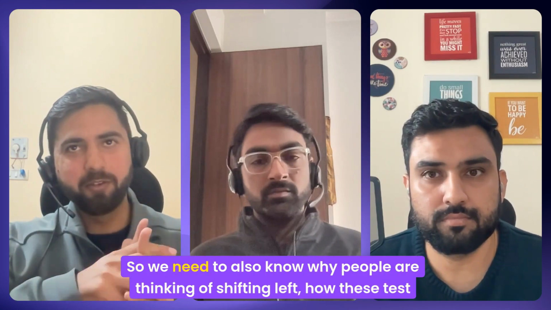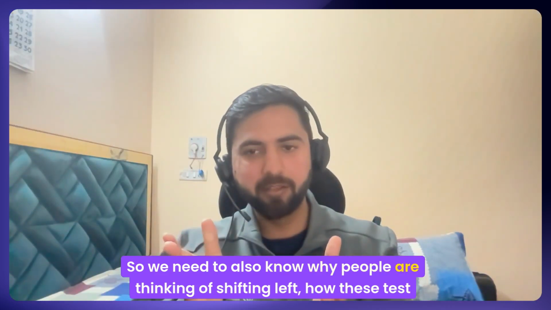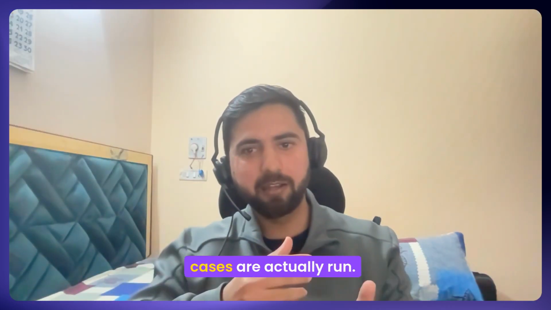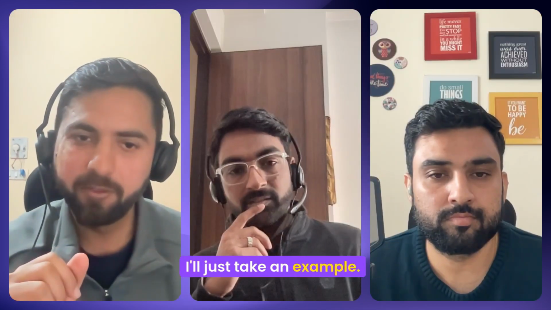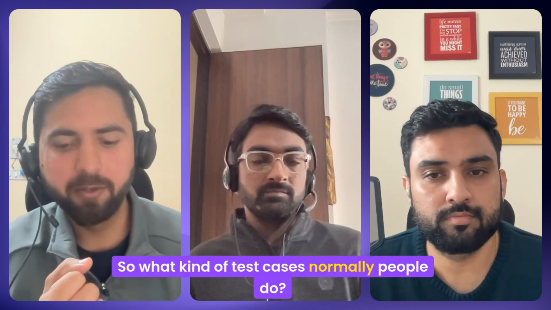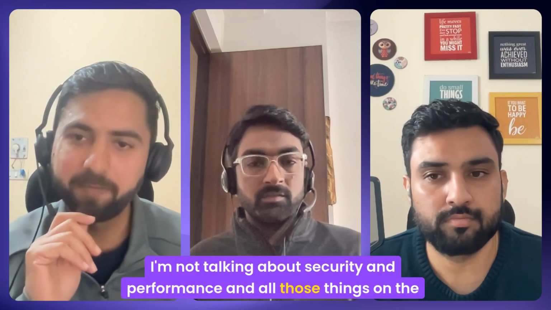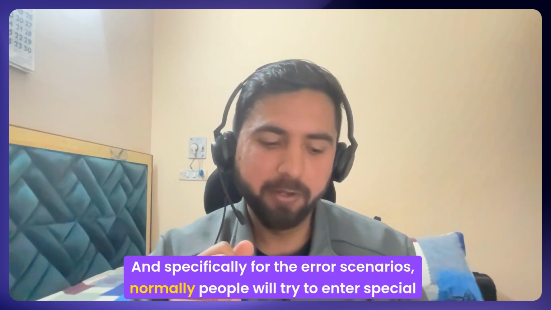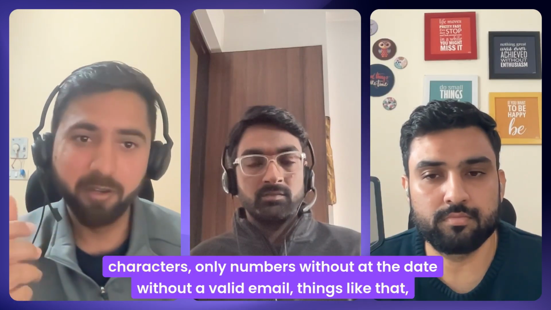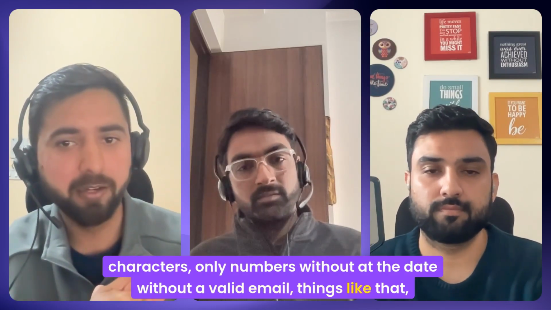So we also need to know why people are thinking of shifting left, and how these test cases are actually run. I'll take an example. Suppose there's a field which takes email as an input. What kind of test cases do people normally write? I'm talking about functional, not security and performance. On the functional side, specifically for the error scenarios, people will try to enter special characters, only numbers, without the at-the-rate symbol, without a valid email, things like that.